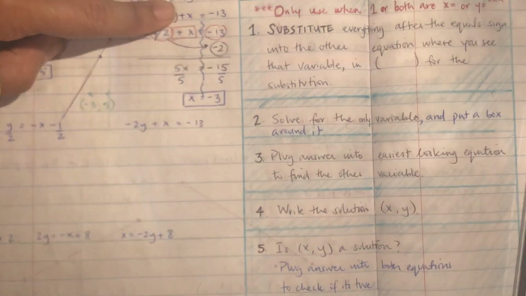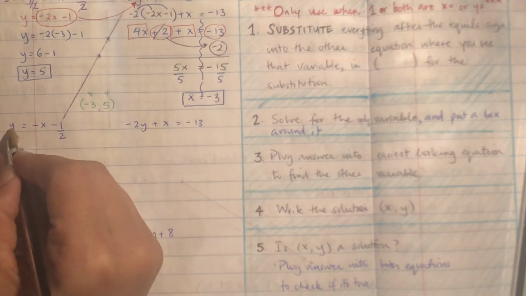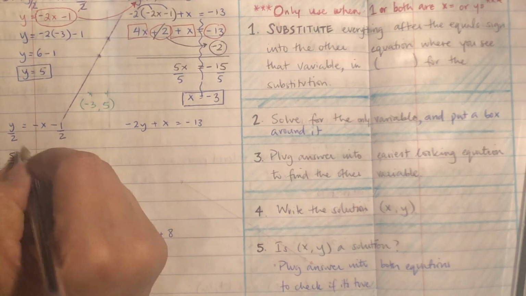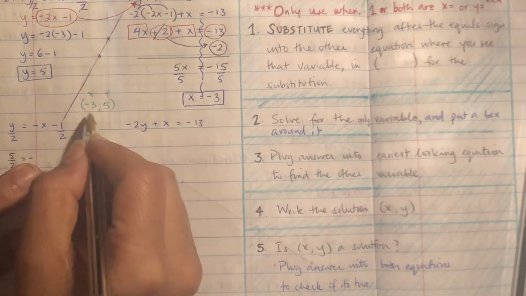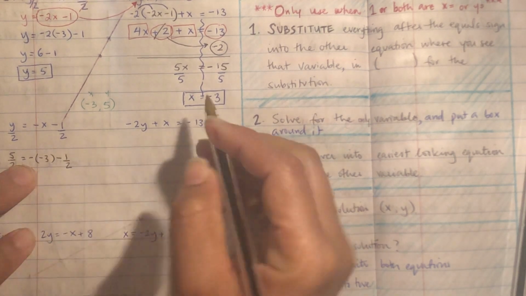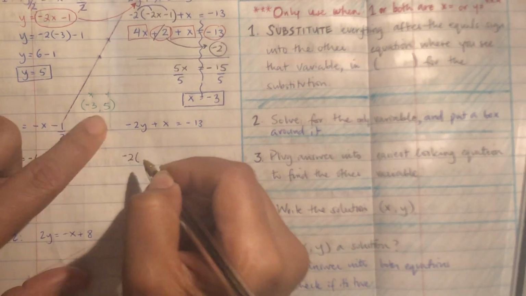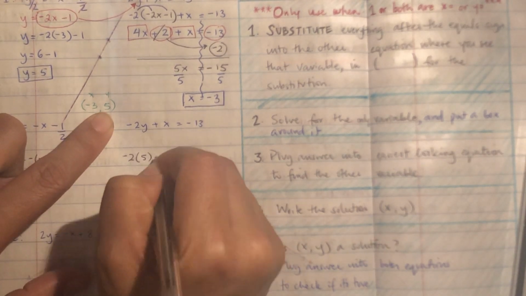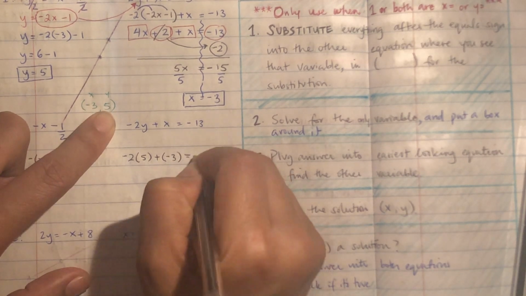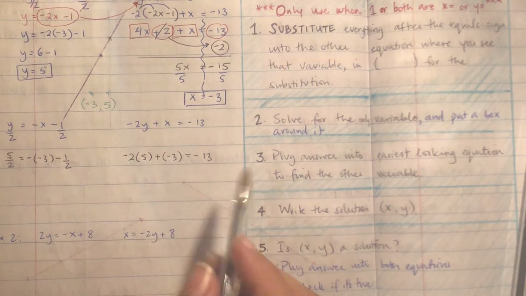So I'm going to check if it's true. Where I see x, I put negative 3. Where I see y, I put 5. So I see y, so it's going to be 5 over 2 equals negative x, which is negative negative 3, minus 1 over 2. For this one, negative 2, and then I see a y, so I put parentheses 5, plus x, which is parentheses negative 3, equals negative 13.